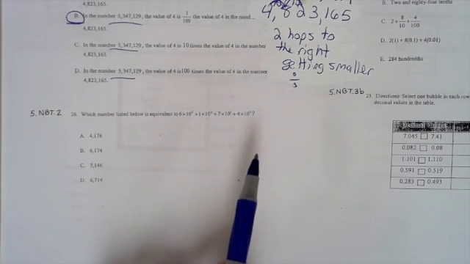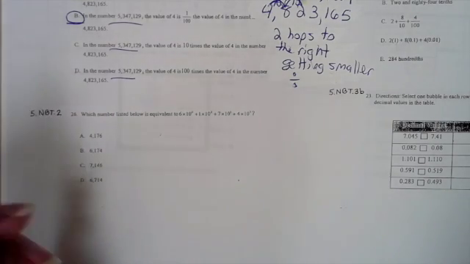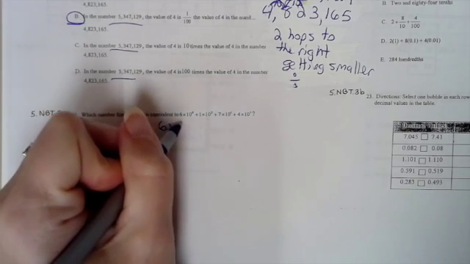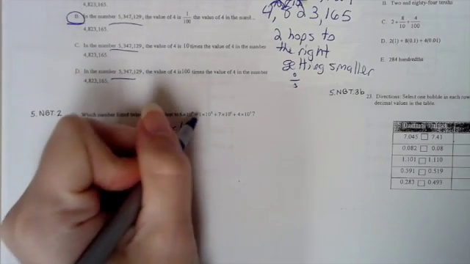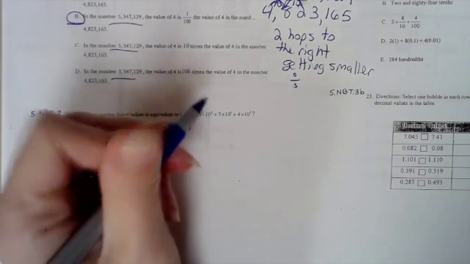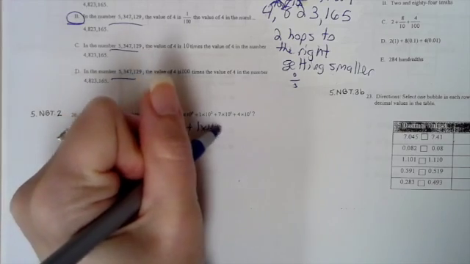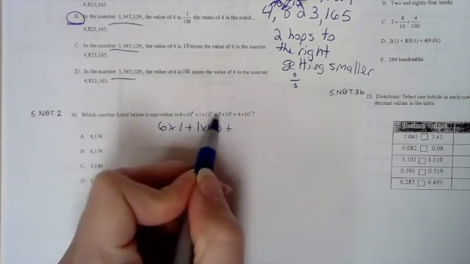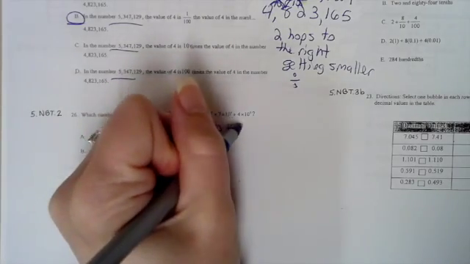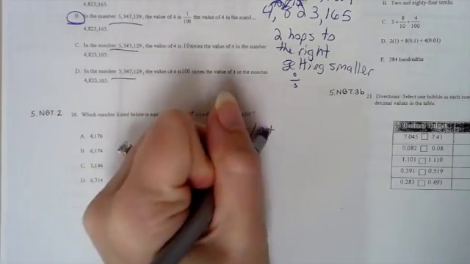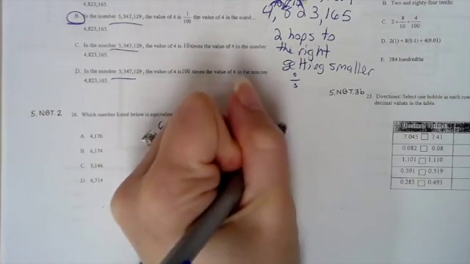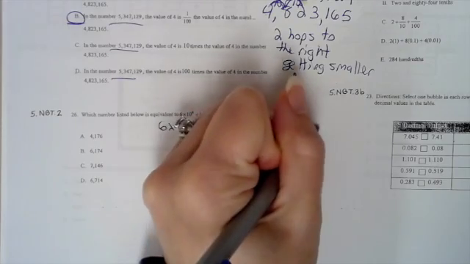So 6 times 10 to the 0 is the same thing as 6 times 1, plus 1 times 10 to the second is the same thing as 1 times 100, plus 7 times 10 to the first is the same thing as 7 times 10, plus 4 times 10 to the third is the same thing as 4 times 1,000.